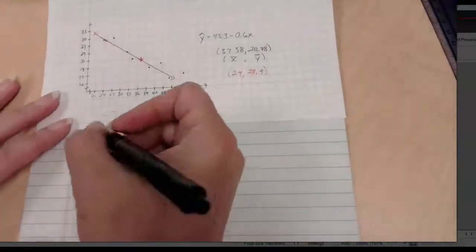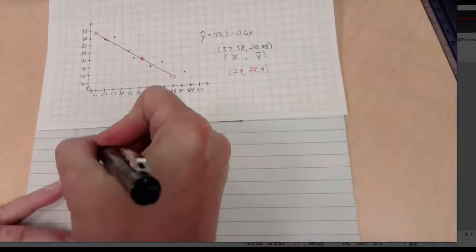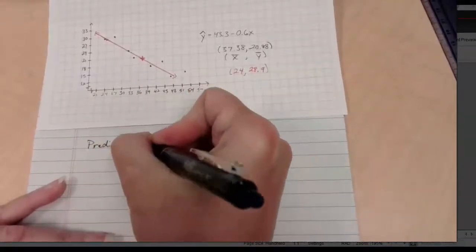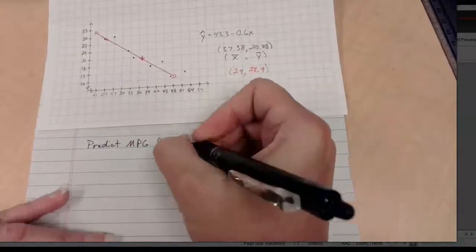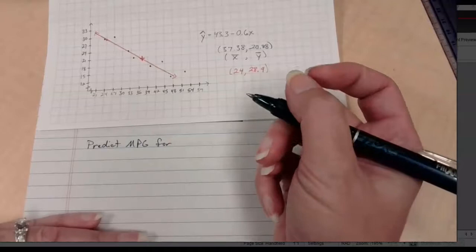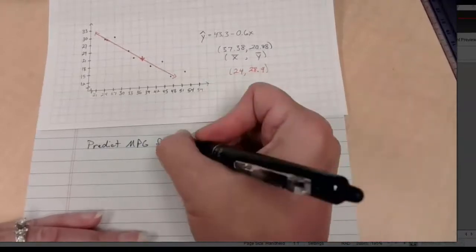What if I'd like to know, predict the miles per gallon for a, what do we not have here? Let's go 43, because that sounds like fun.